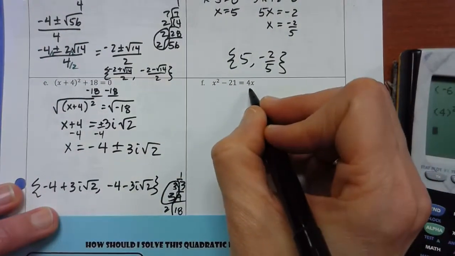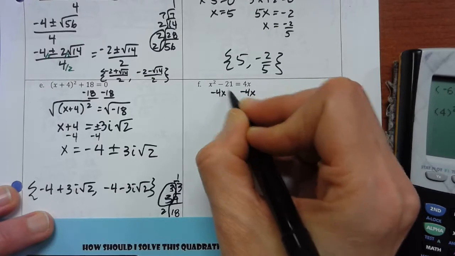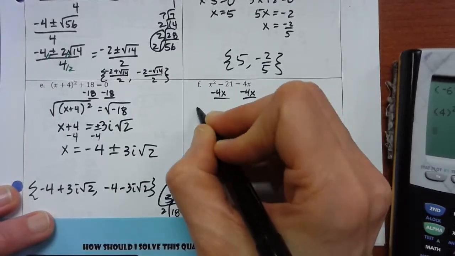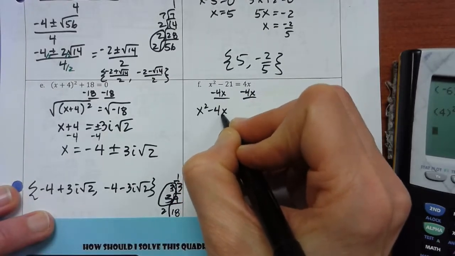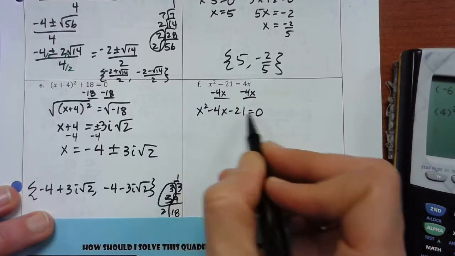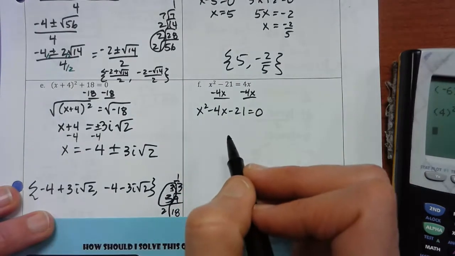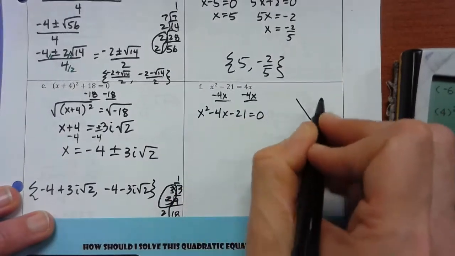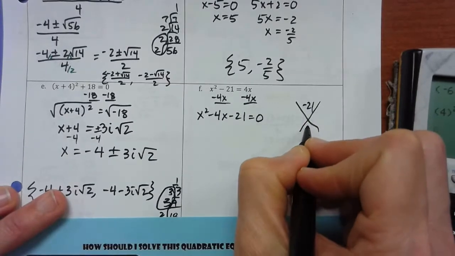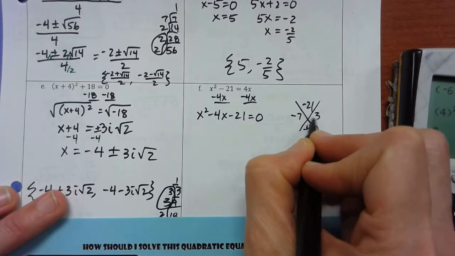All right, set this one equal to 0. Subtract 4x. Now I'm going to make sure I put that in the right place. This should be x squared minus 4x minus 21 equals 0. Has to go in the middle, has to be in standard form. X squared term, then the x term, then the whole number. Okay, factors of negative 21 that add up to negative 4: negative 7 and 3.